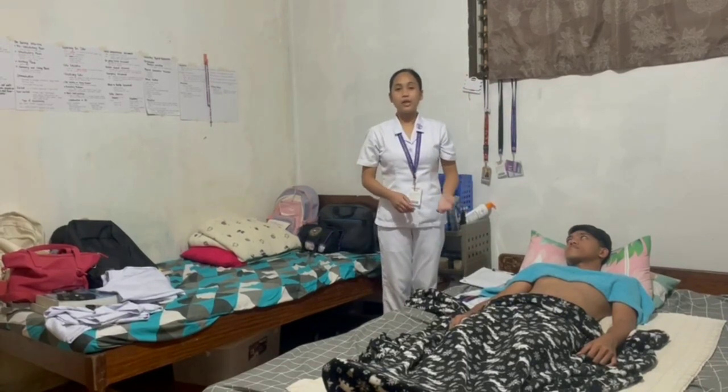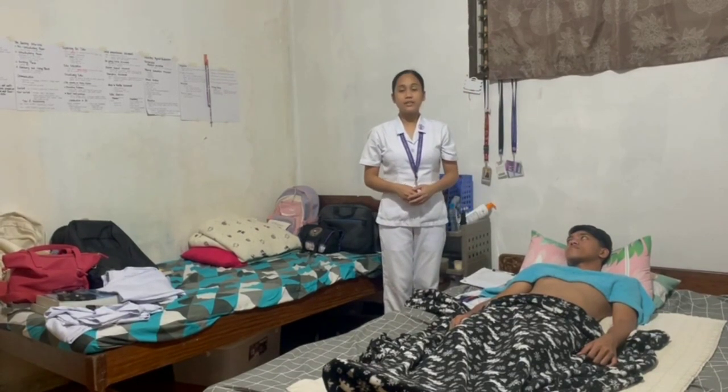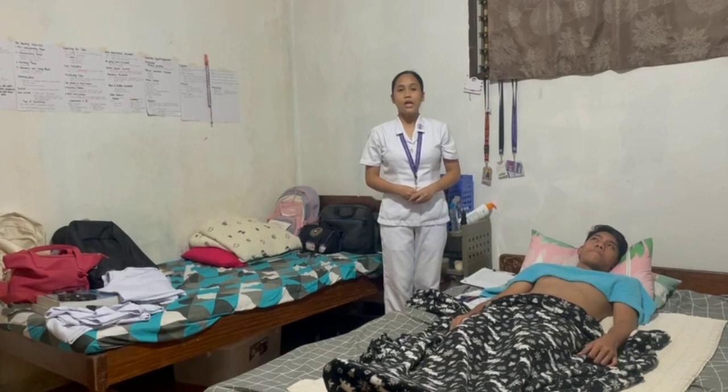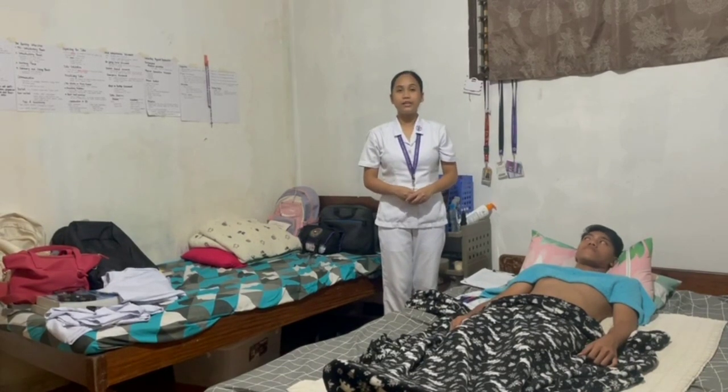And palpating by hooking, still stand at the client's right side. Curl or hook the fingers of both hands over the edge of the right costal margin. Note for consistency and tenderness.